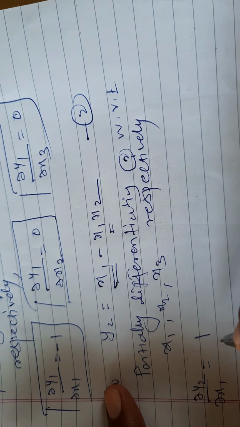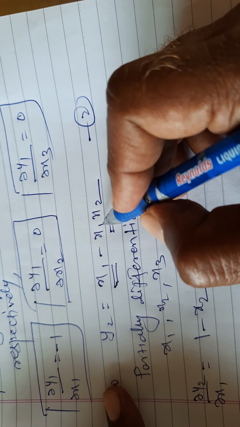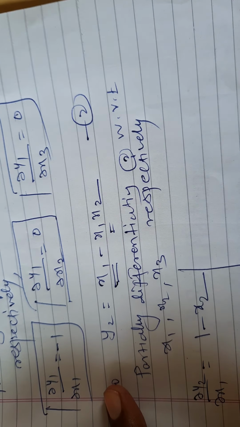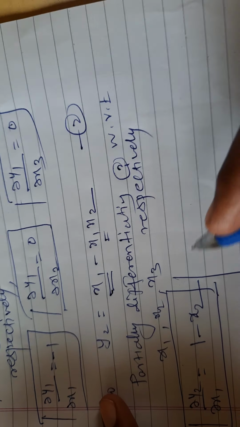Here x2 is constant, so minus x2 as it is and x1's derivative is 1. Hence the partial derivative of y2 with respect to x1 is 1 minus x2.